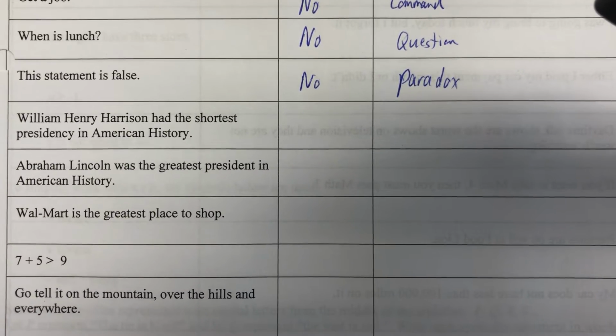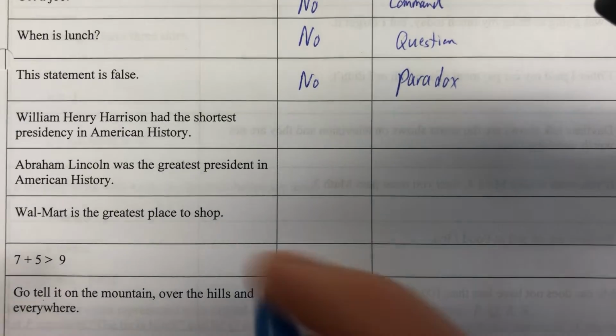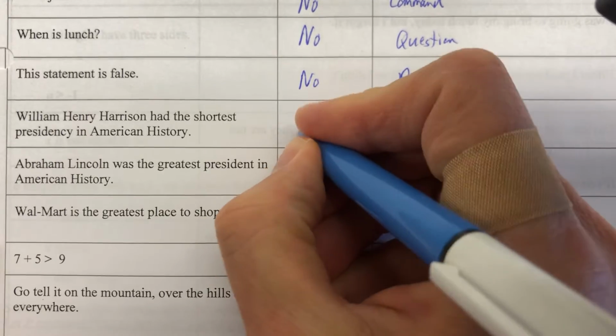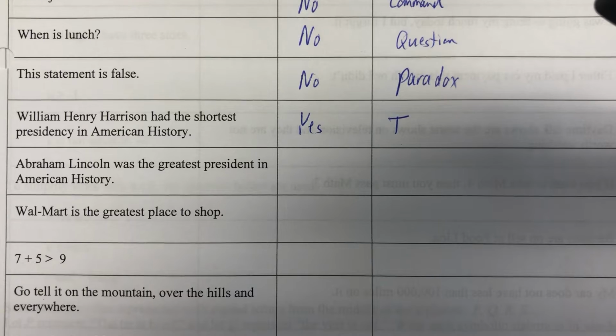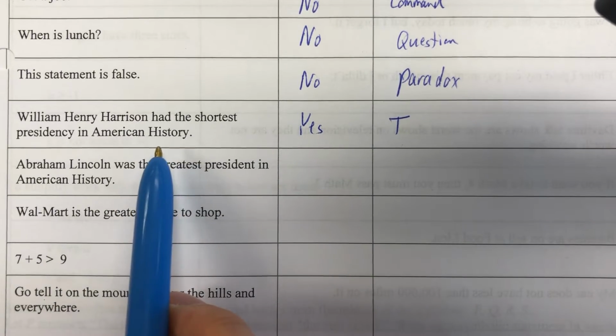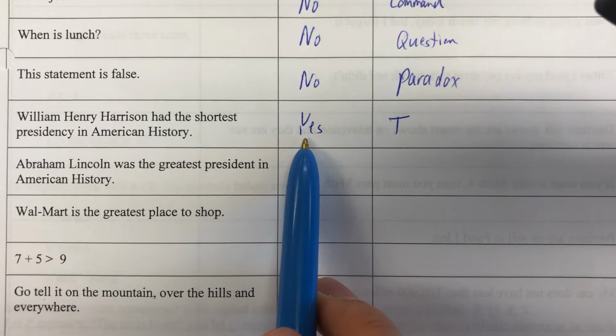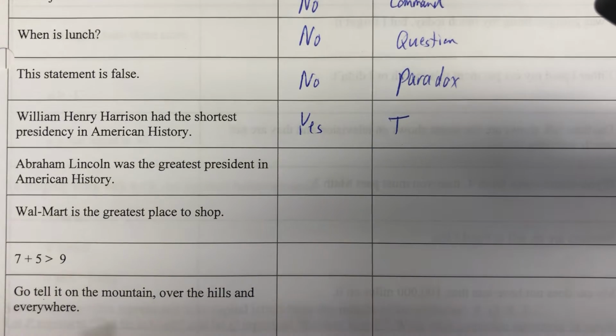Okay, William Henry Harrison had the shortest presidency in American history. That, my friends, is a statement. Yes, it is. And it is indeed true. Now, if I was to say Franklin Delano Roosevelt had the shortest presidency in American history, still a statement, but it would be false. Okay?